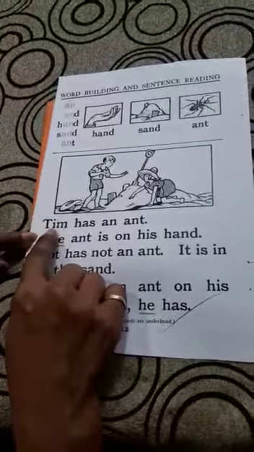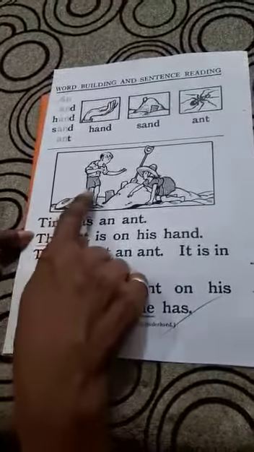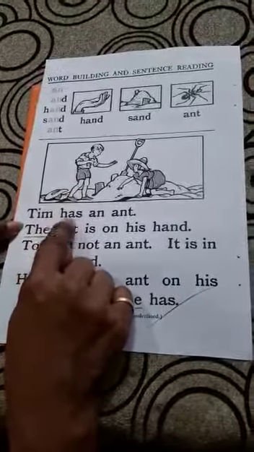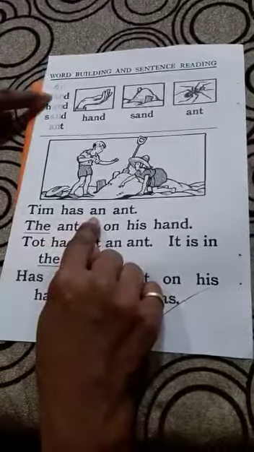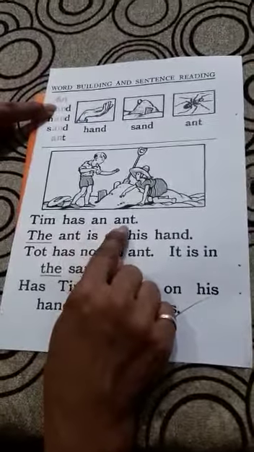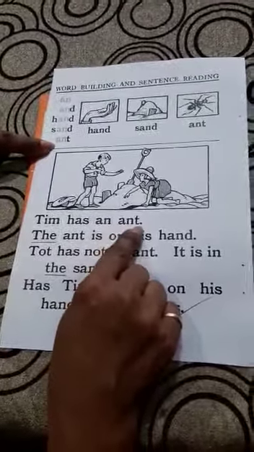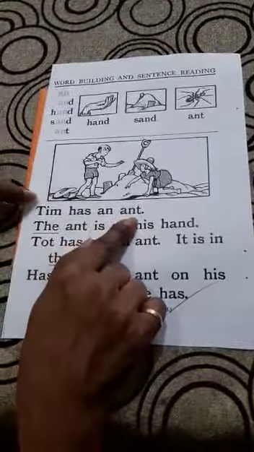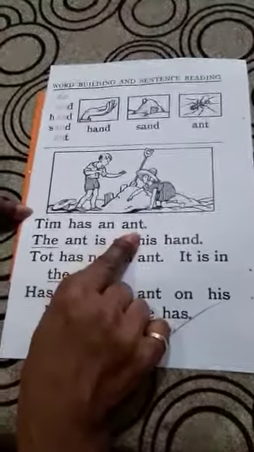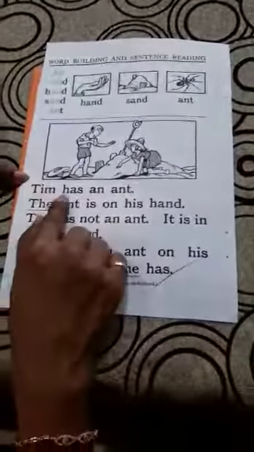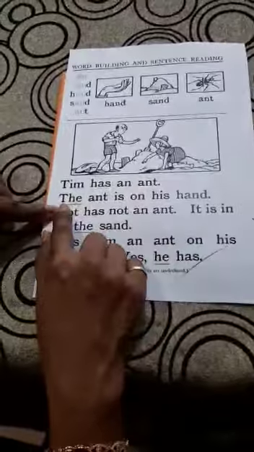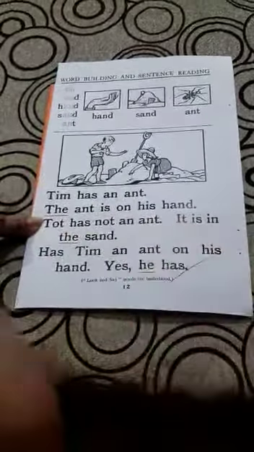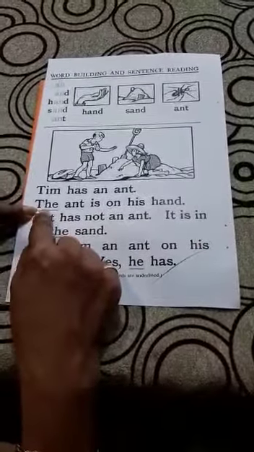T-I-M, T-I-M, Tim. And we said the boy's name is Tim. Tim has, A-N, an, and what is A-N-T? Ant. There's a full stop, we drop our voice. Tim has an ant. Not an auntie, remember, ant is the creature. Tim has an ant. T-H-E. We learned that word quite extensively on the previous pages.